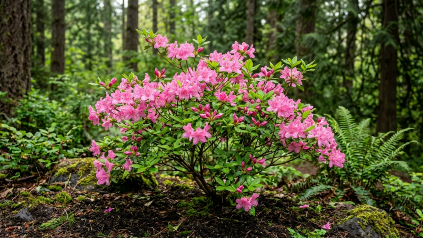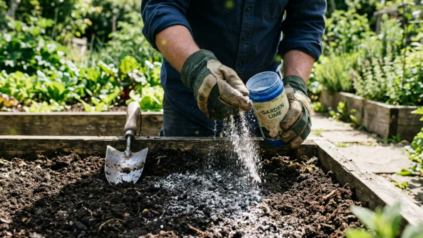Follow the package instructions. Second, add wood ash. Wood ash from your fireplace is highly alkaline. Sprinkle it lightly on the soil and work it in. Don't overdo it. A little goes a long way. Third, add crushed oyster shells or eggshells. These break down slowly and raise pH over time.